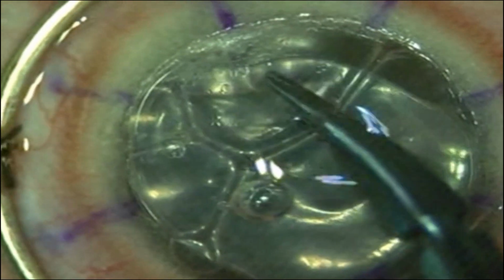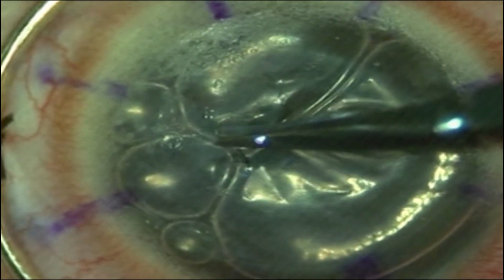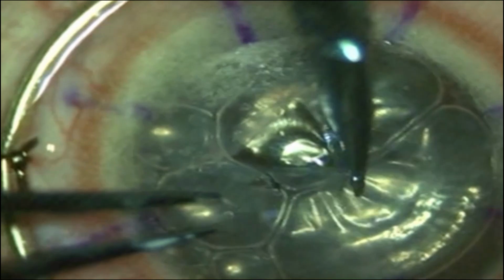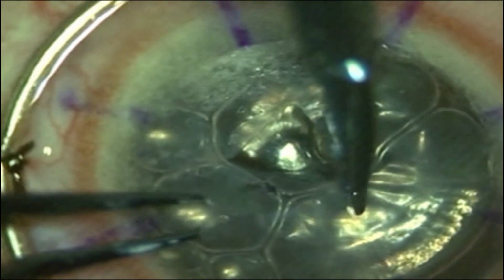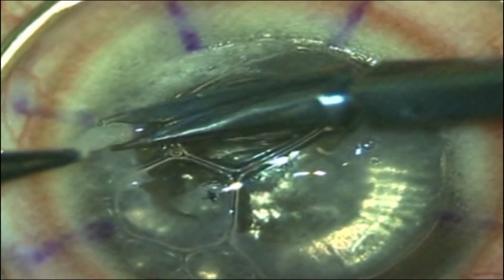Stromal dissection was carried out in multiple quadrants, exposing the underlying Descemet's membrane. The area which was not separated in the periphery was dissected manually to facilitate suturing.